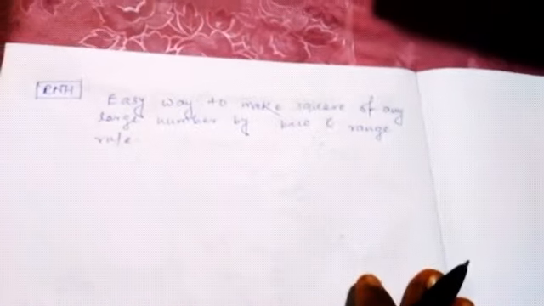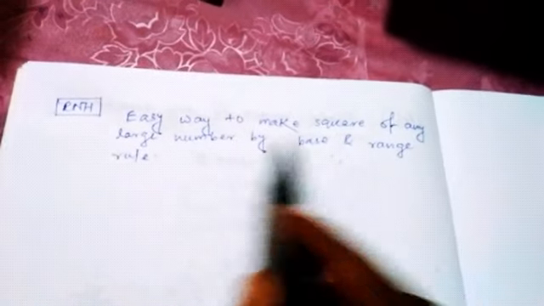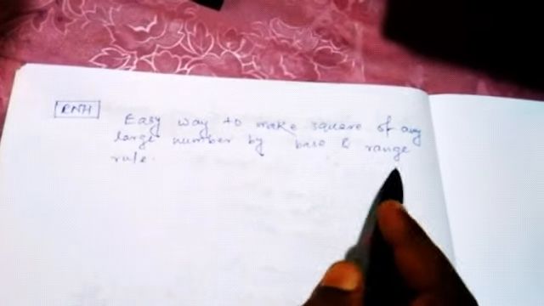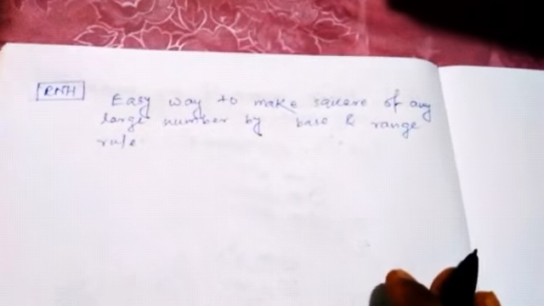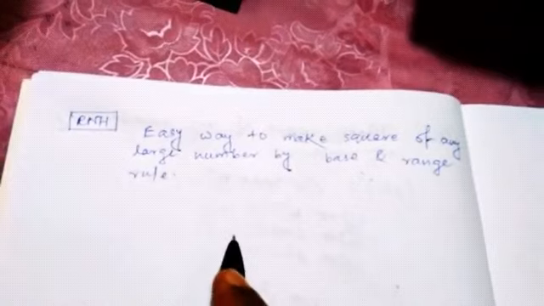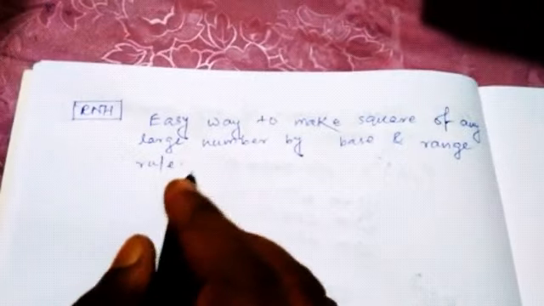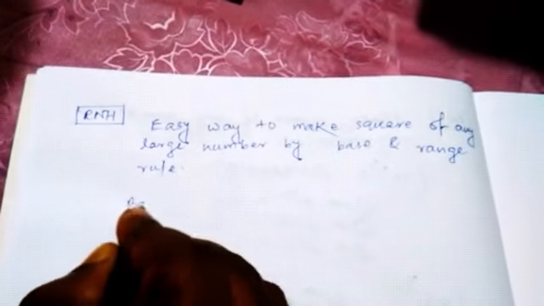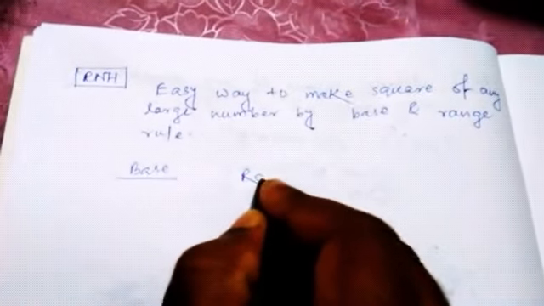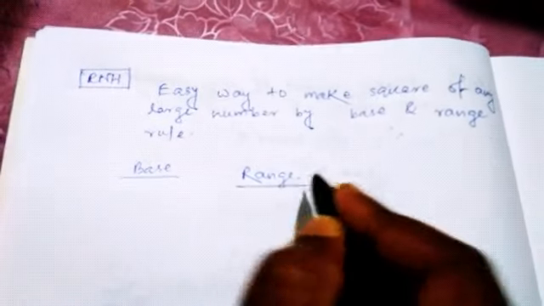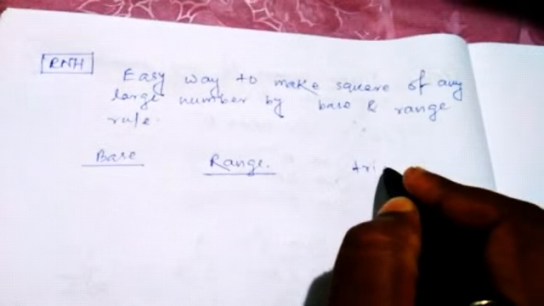In this video, I am going to show an easy way to make the square of any large number by the base and range rule. Okay. Now first I am going to draw a rule. It is the base. Then there will be the range, and there will be a trick.